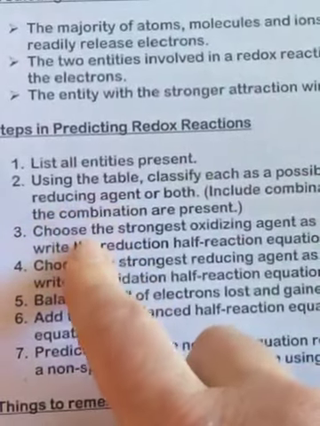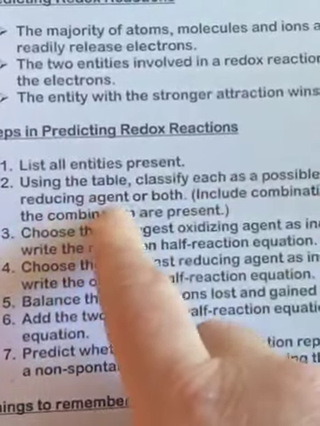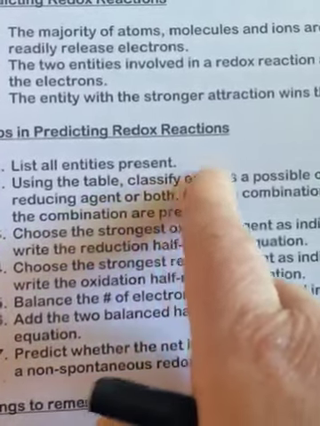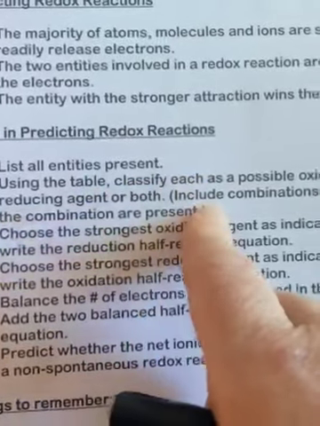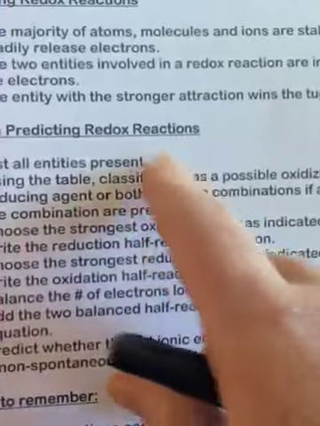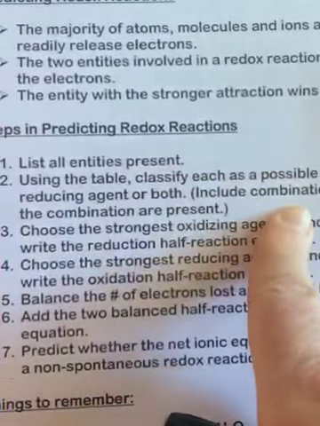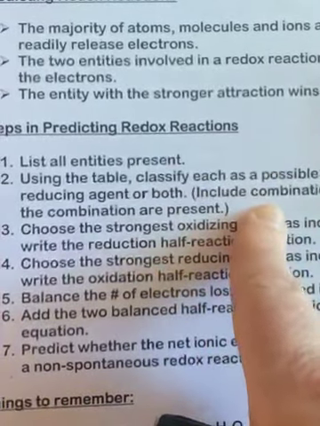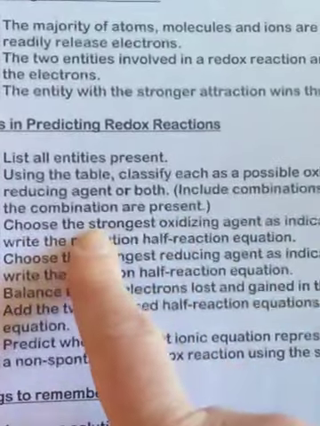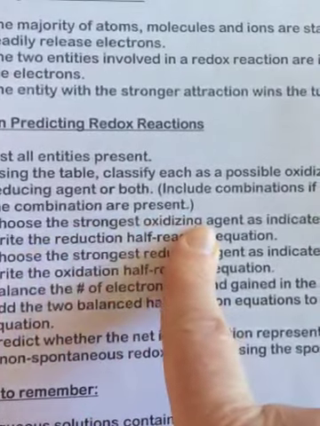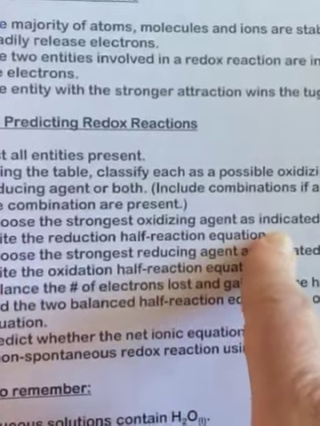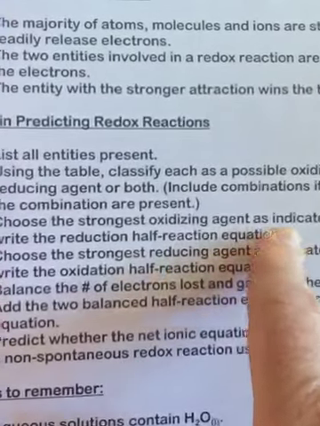Okay, so you write them all down. You use the table to figure out, are they oxidizing, reducing, or both? And some of them will be combinations, and I'll show you how to indicate the combinations in a minute. Then you choose the strongest oxidizing agent and use that as the oxidizing half reaction.